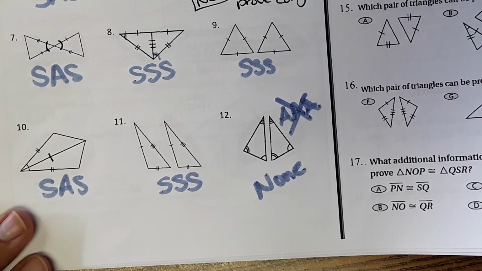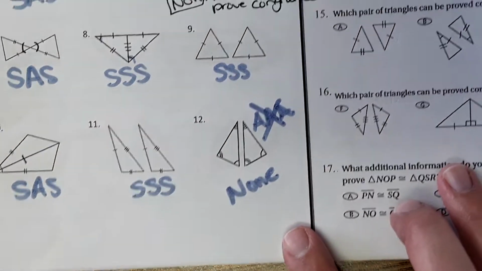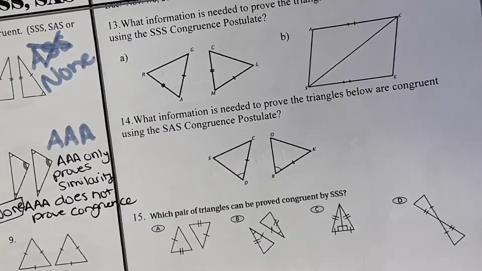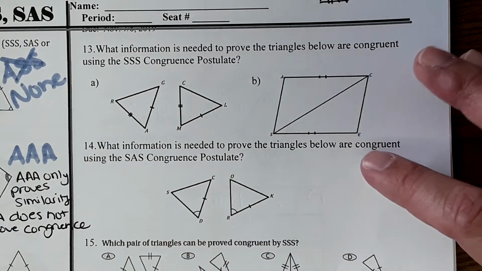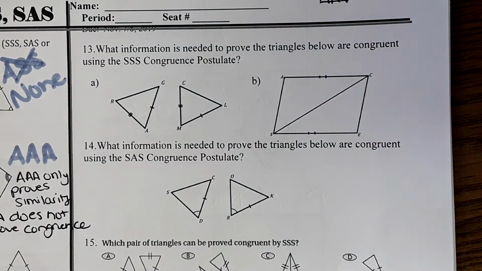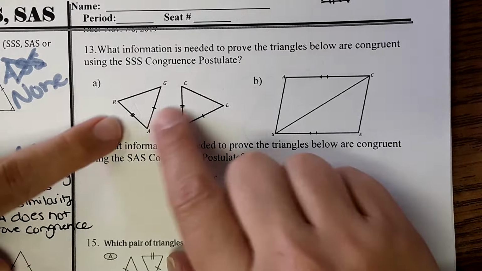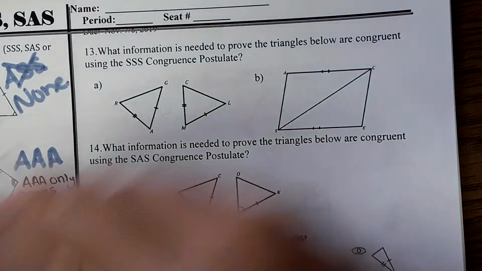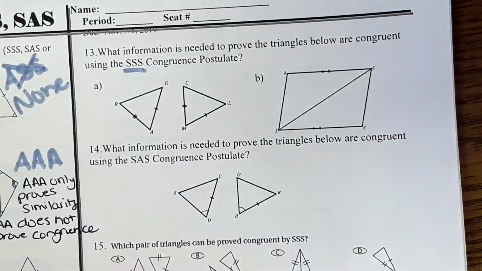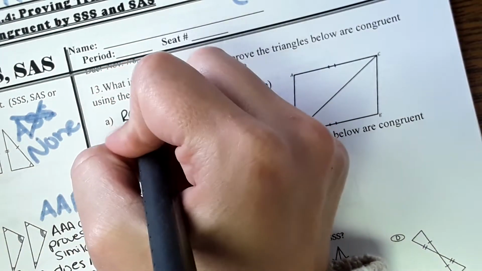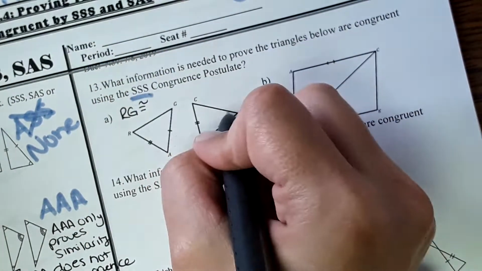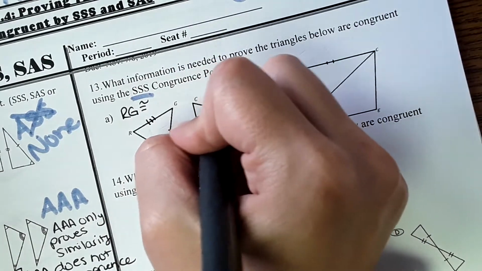Okay, so now we're going to look at some different ways that they can ask questions about this over on the other side of the page. Okay, so 13, it says, what information is needed to prove the triangles below are congruent using side, side, side congruence postulate? So for A, we look at it, it shows that 2 sides are congruent. In order to prove side, side, side, we need to know that the third side was congruent. So we just need to know that RG is congruent to CL. So this side is equal to this one.